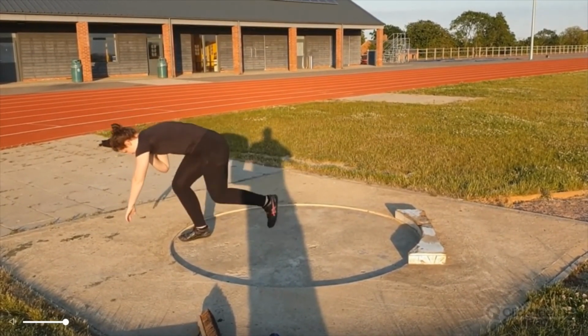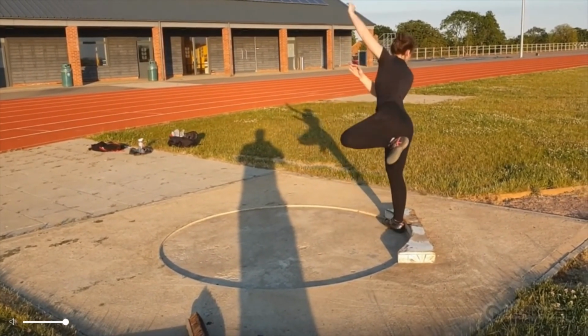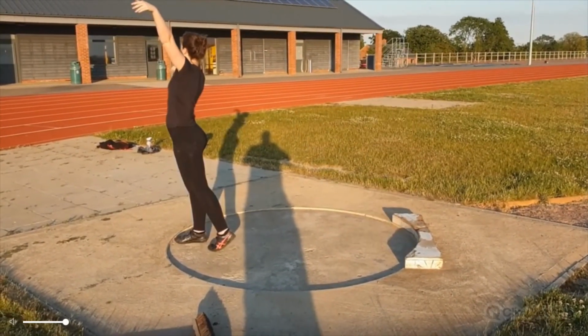So let's take a look at each one of the elements bit by bit and see where we're seeing some of the deficiencies.